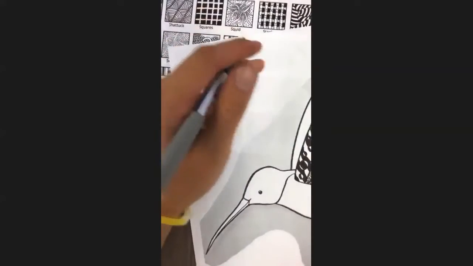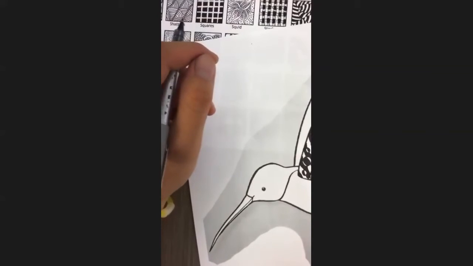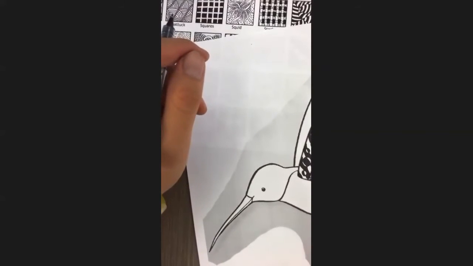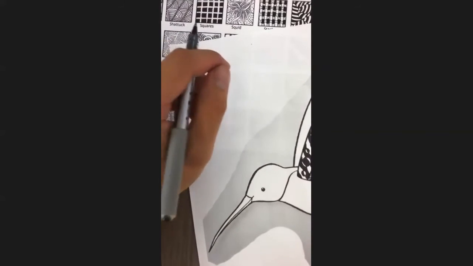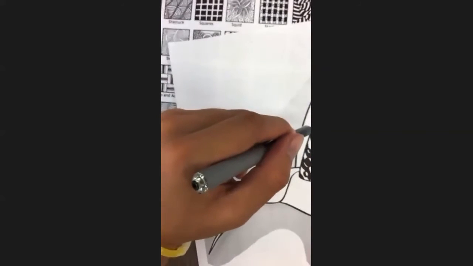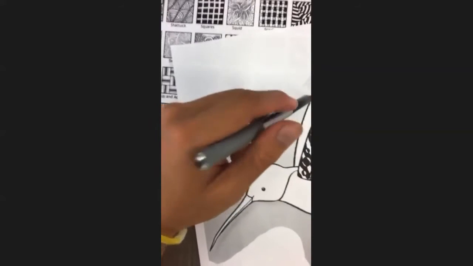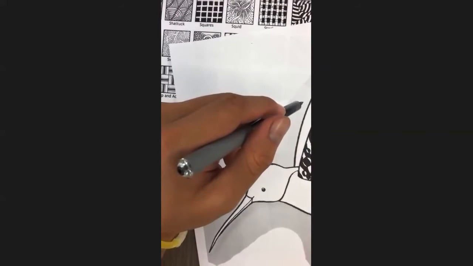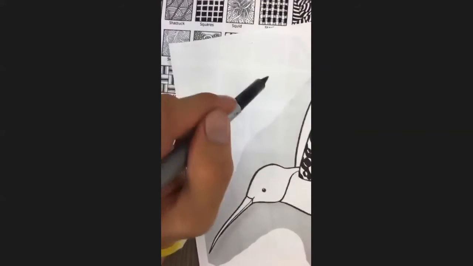So now while she does that, let's think. So got the first wing. Looking at the second wing. And what are we going to do? I'm kind of thinking this is more darker. We might want to do a lighter pattern here. So it's like separated.